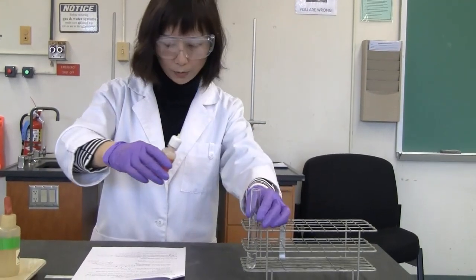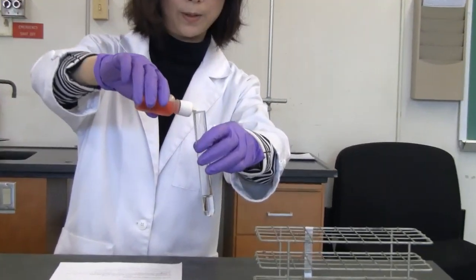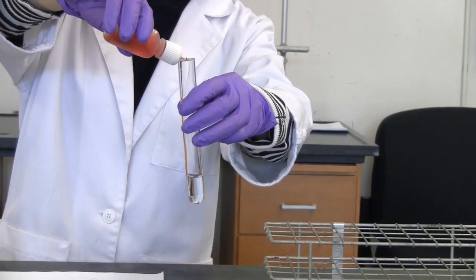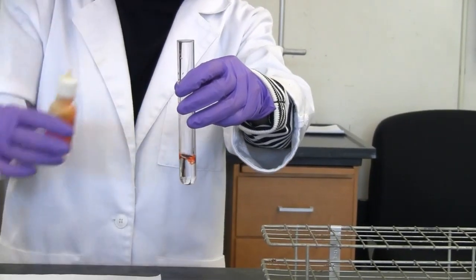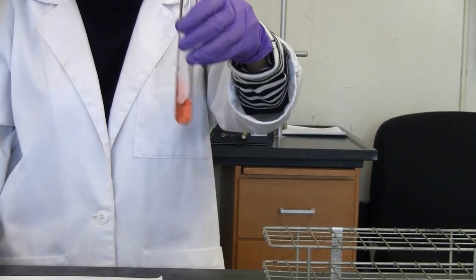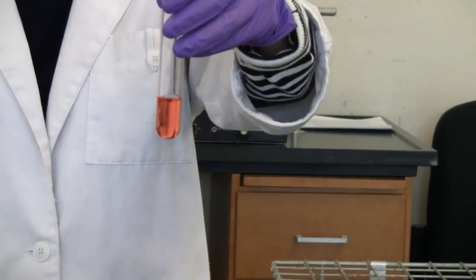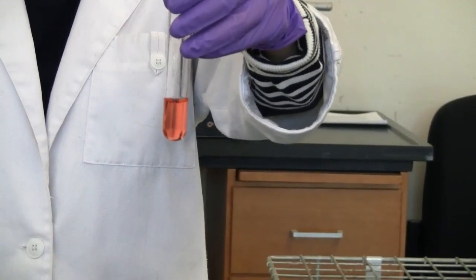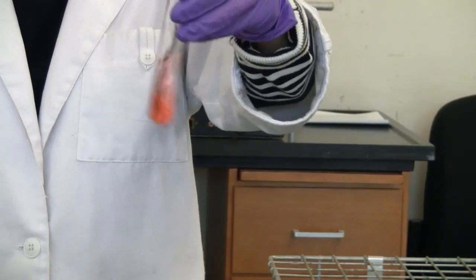All right, and I'm going to add 1 drop of the methyl orange indicator. Now you're going to observe the color of the test tube. 1 drop. What color is the solution in the test tube? You can answer that question.